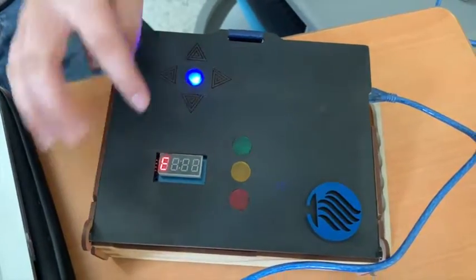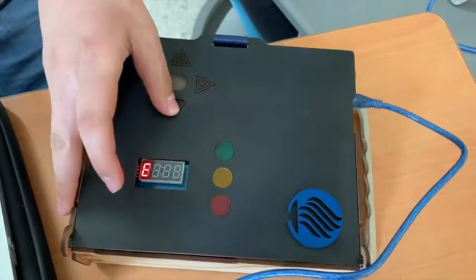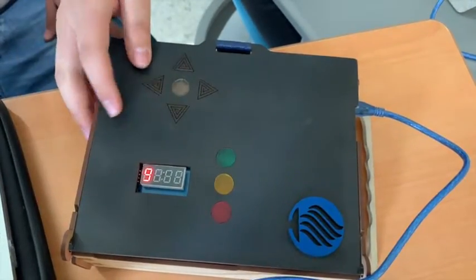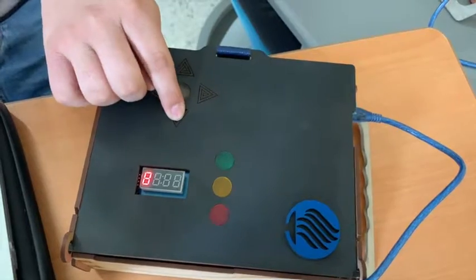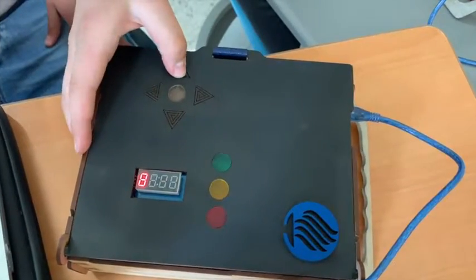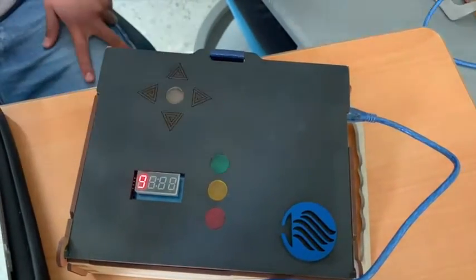For example, there's a multiple of 3, 6 is also a multiple of 3, and 9 is too. So if we decrease, the blue light also appears.